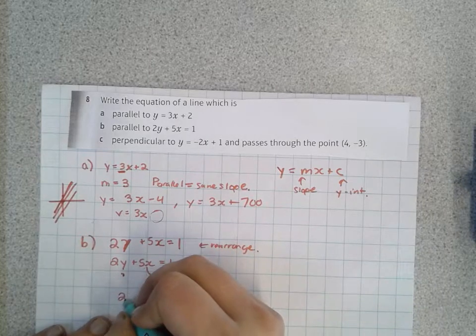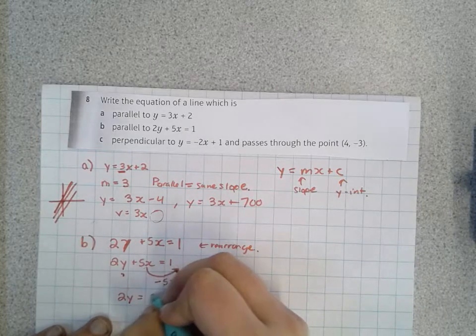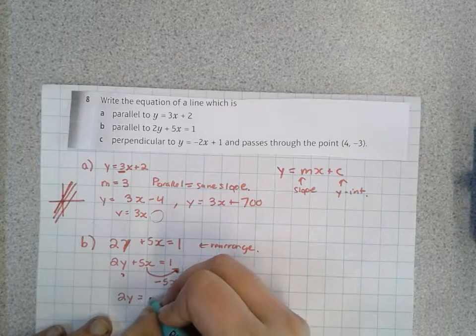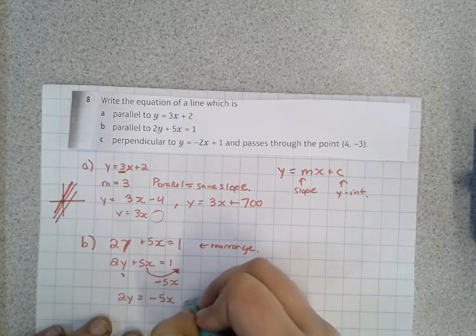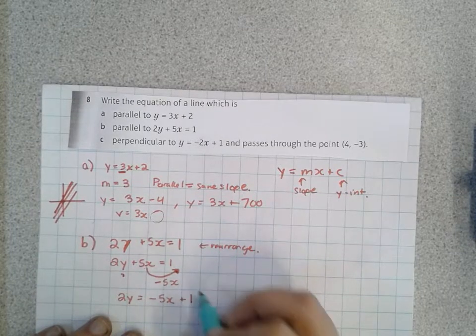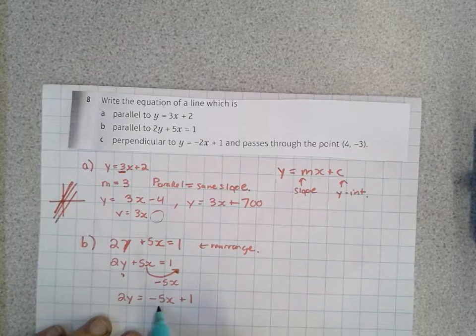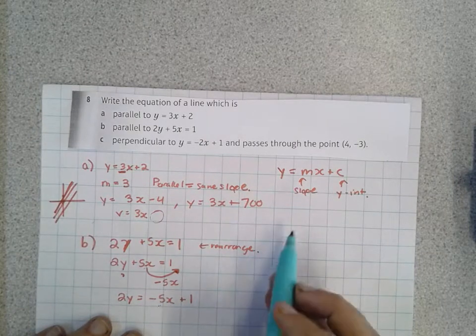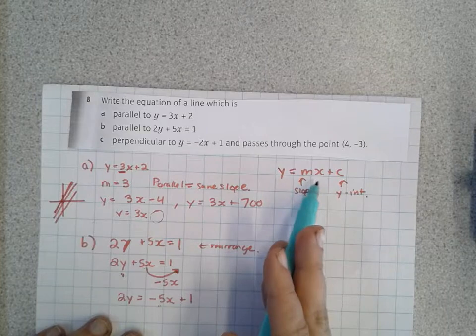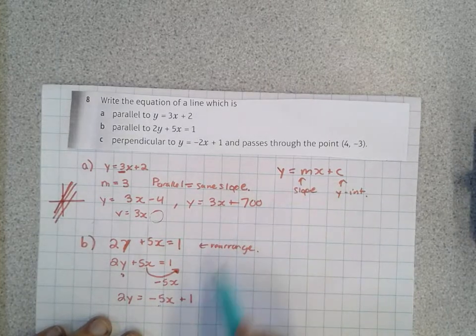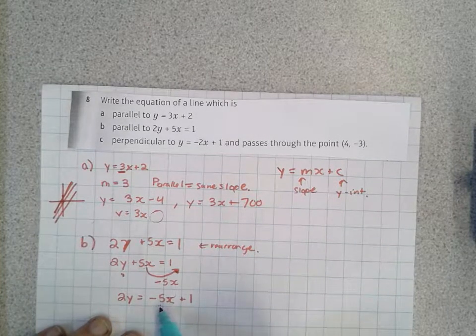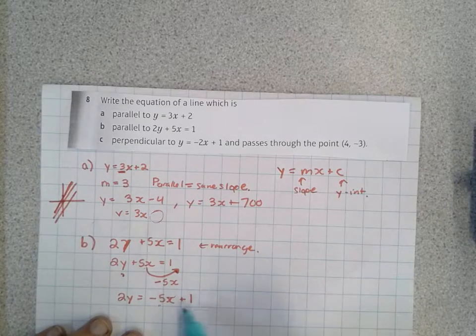So now I'm left with 2y equals minus 5x plus 1. Now, why did I put the minus 5x first? Well, looking at my equation over here, I always have my x before the number. So that's why I wrote minus 5x first, and then I added the plus 1 at the end instead of writing it the other way around.